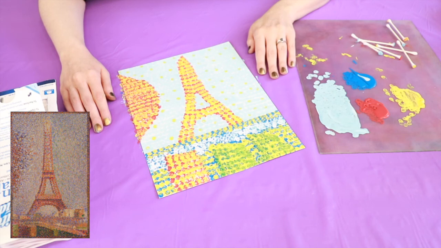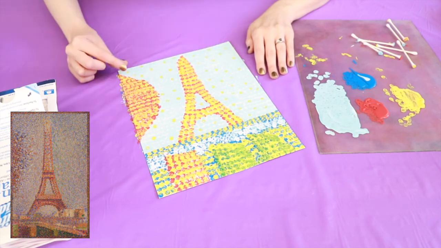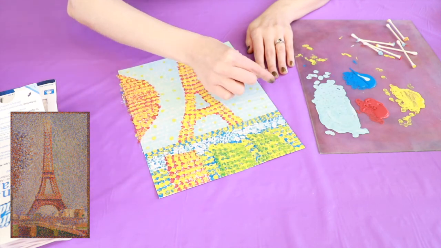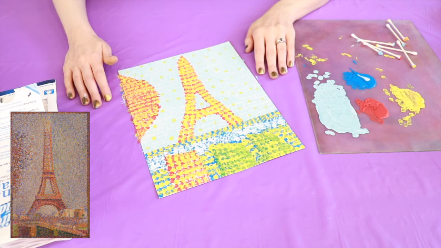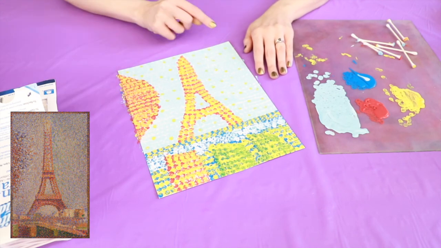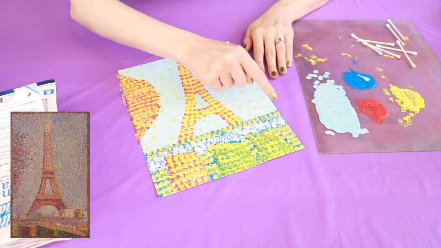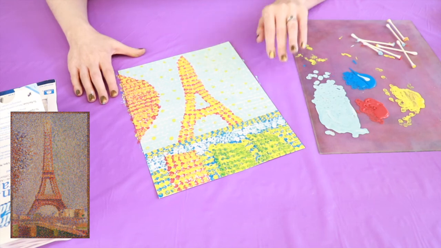But Seurat liked to add borders of dots to many of his paintings, like a little frame around the edges of his picture made out of dots. So I think I would like to do that today. I'm going to add a little dotted border around the edges of my picture.